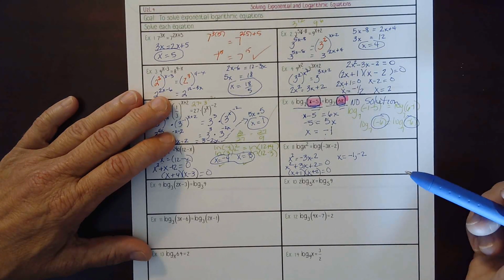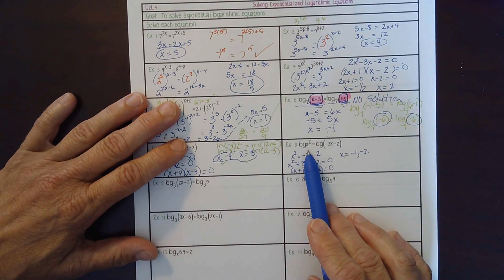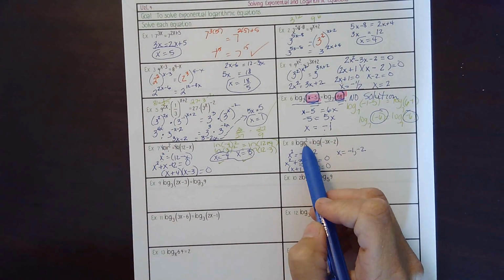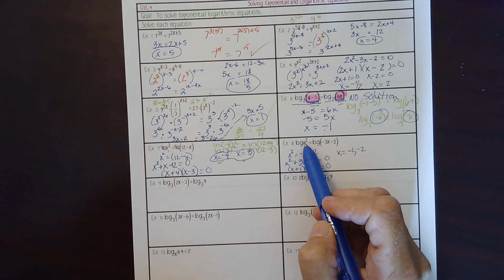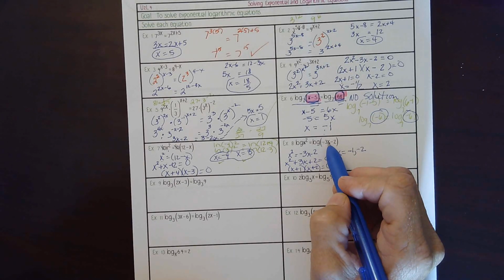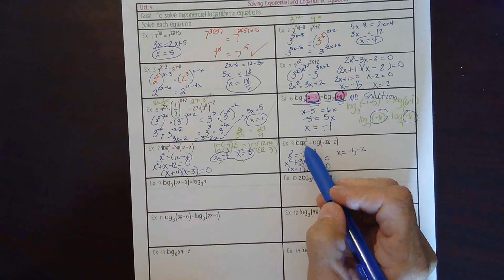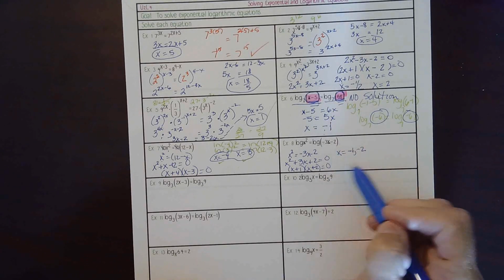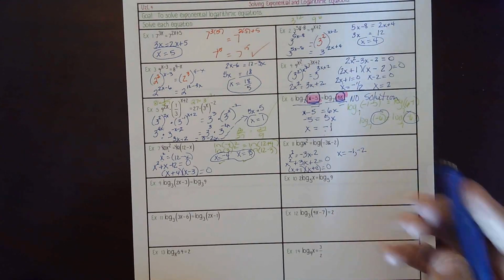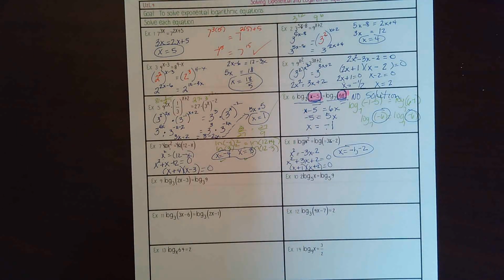Do they work for the logarithmic equation also? So let's see. If I take my negative 1 and put it in for x here and square it, that gives me positive 1. If I take my negative 1 for x here, negative 3 times negative 1 is 3, and 3 minus 2 is 1. So the negative 1 works. How about negative 2? Negative 2 squared is 4. Negative 3 times negative 2 is 6, and 6 minus 2 is also 4. So these are the two solutions for the logarithmic equation.